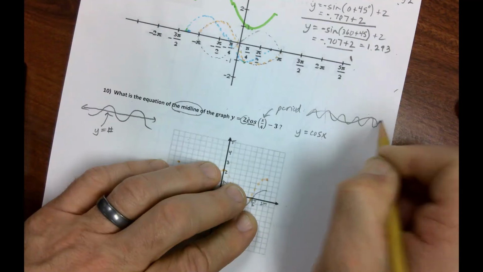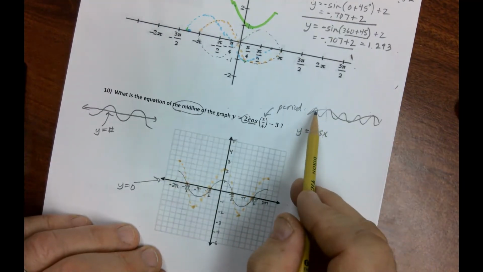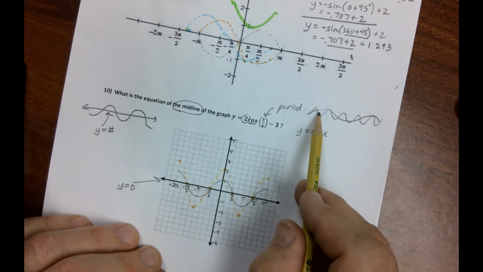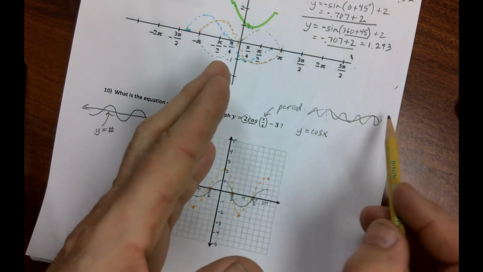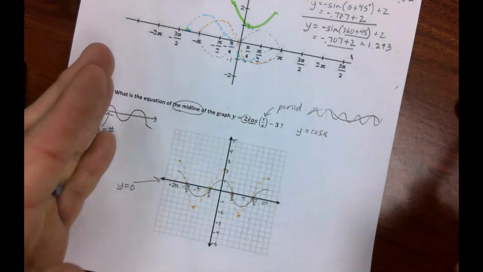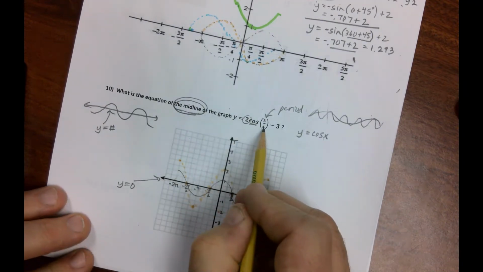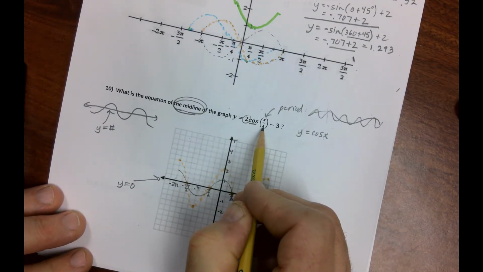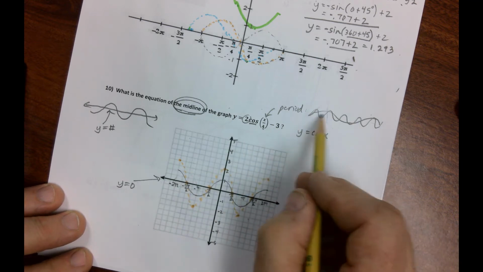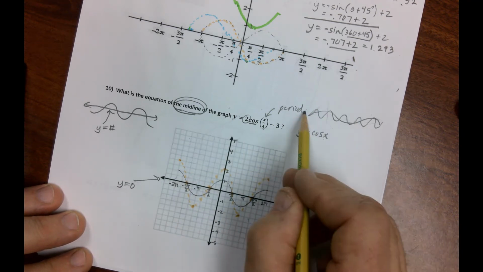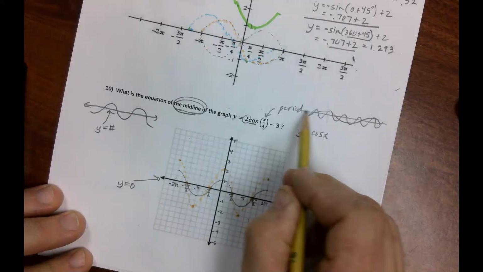Here's the point I'm trying to make. The horizontal shrink or the horizontal stretch is not going to move the midline either. So although this is challenging, it's not going to change the midline. It just scrunches it together or it stretches it out. But as you can see, the midline is not going to change.